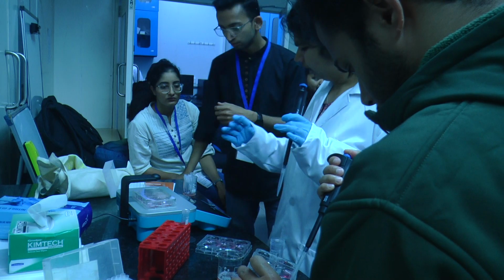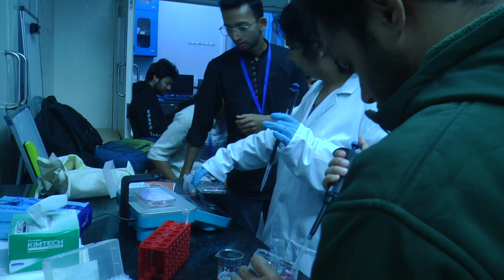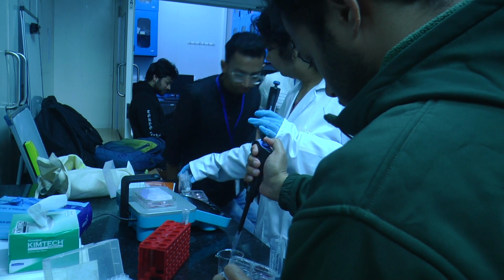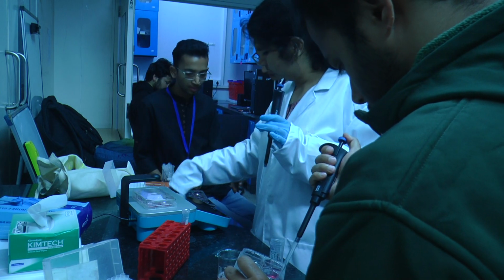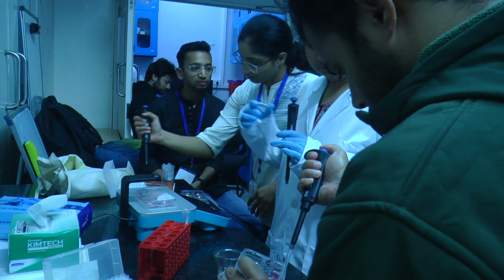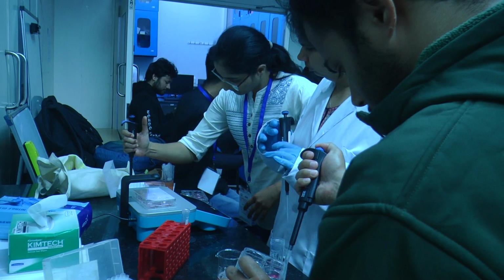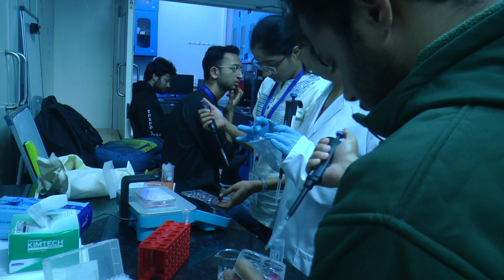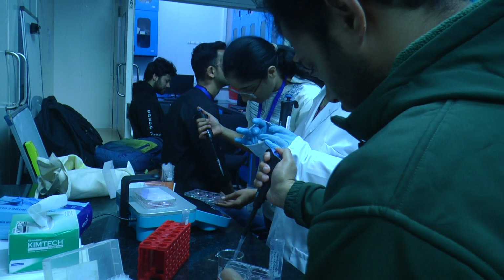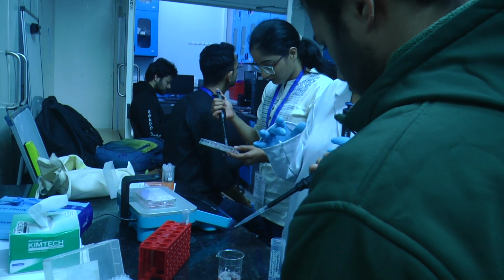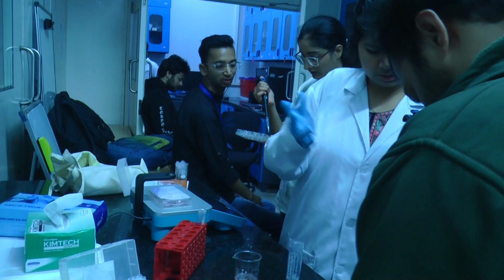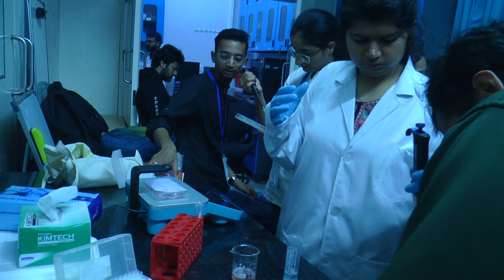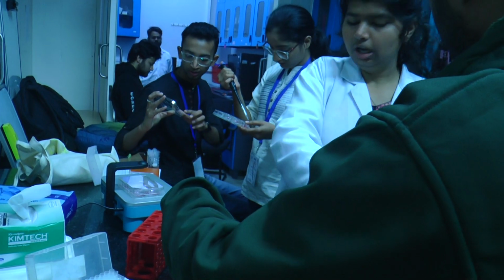do you know the osmolarity? What is osmolarity? Osmolarity is the number of moles of something. Suppose I have 300 millimolar sucrose, it means I have 300 millimoles of sucrose per liter of solution. It is the number of components.